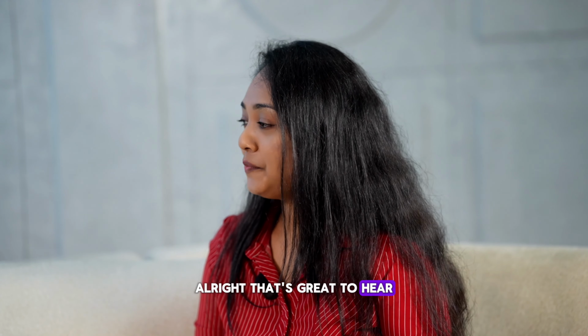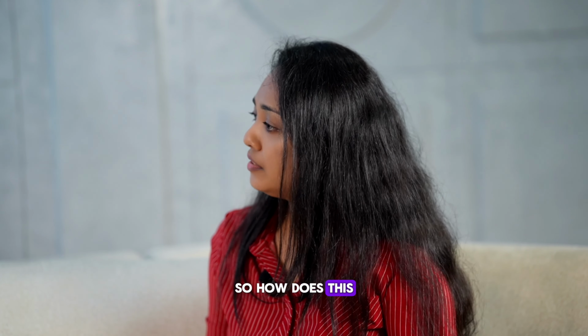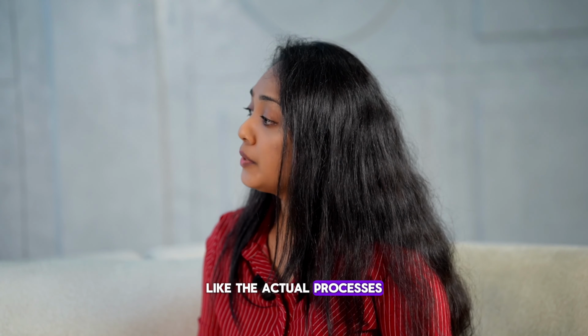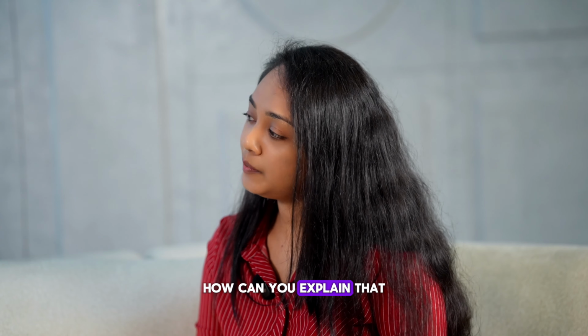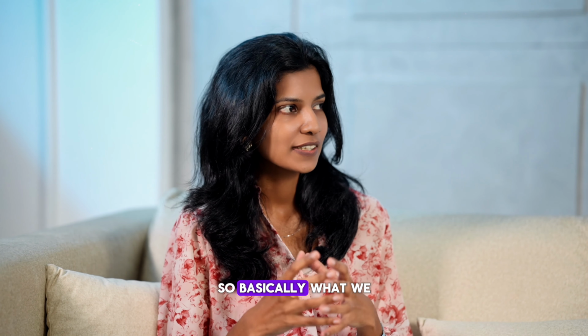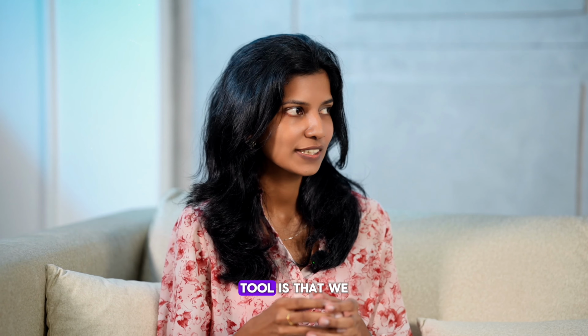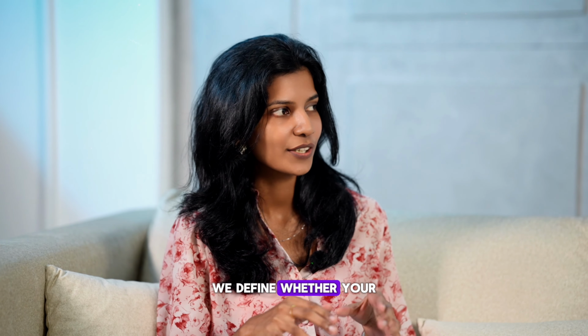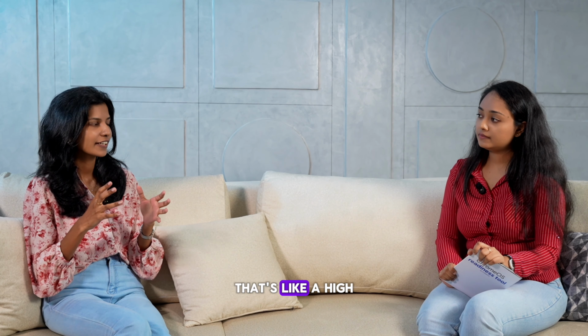Alright, that's great to hear. So how does this tool actually work? Like the actual processes of this tool, can you explain that? Yes, it's a very interesting question. I can first give you a high-level idea before we move to the deeper details. So basically what we do using the ChromeOS Readiness Tool is that we collect data from the client machines. When it comes to collecting data, we collect the application usage data. Then based on the application usage data and the application compatibility data, we define whether your device is ready for ChromeOS or not. So that's a high-level idea about how the tool works.